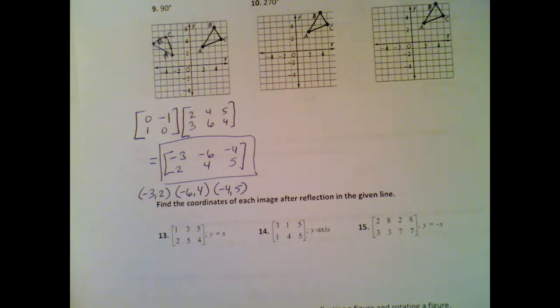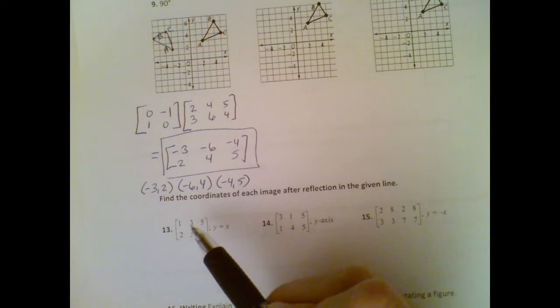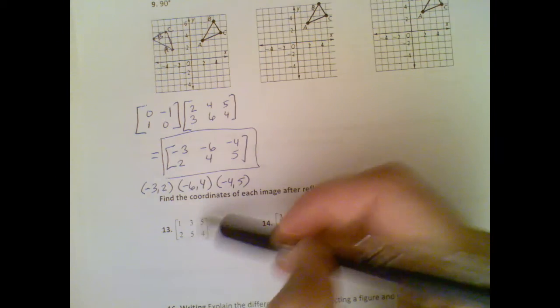Alrighty, now these next ones, we want to reflect them instead of rotating them. Reflection is flipping a shape across a line instead of rotating it about a point. So that's the difference: in a rotation, you're rotating about a single point, and in a reflection, you're flipping across a line. We again want to think of this as separate coordinates.